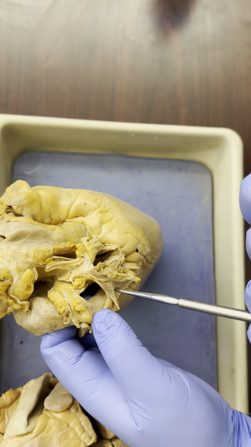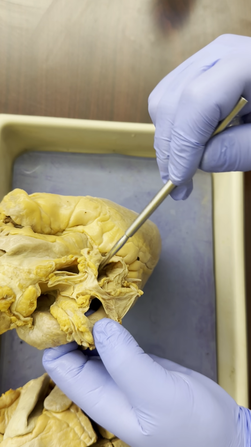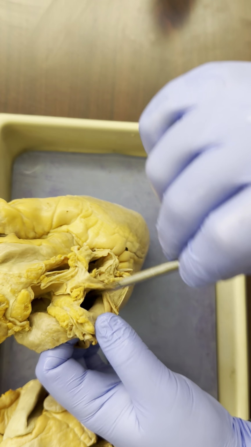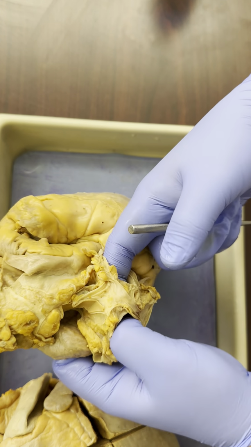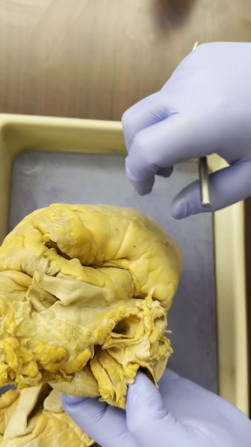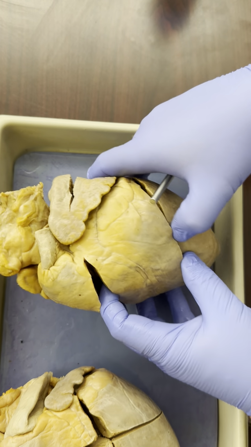The one coming from the left side is coming from the left lung. So these are pulmonary veins. This is the right pulmonary vein and the left pulmonary vein. Don't be afraid to stick your finger or a probe into a heart to figure out where things are going in and coming out. All right, so that's everything on this view of the heart.